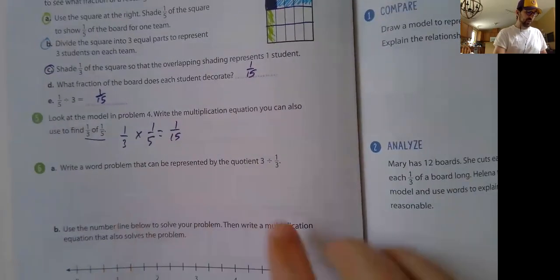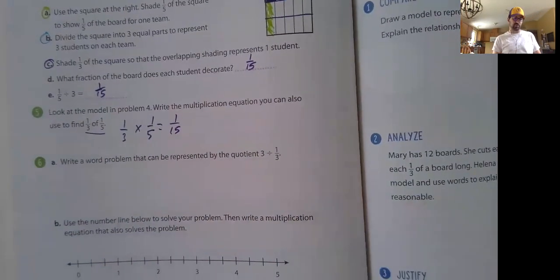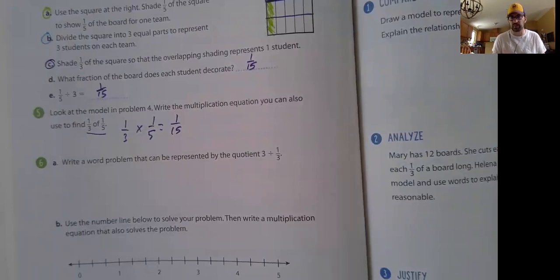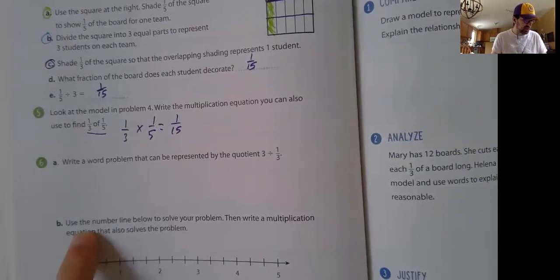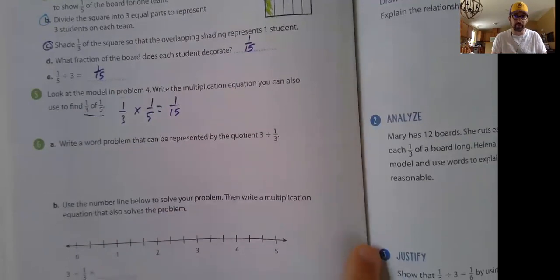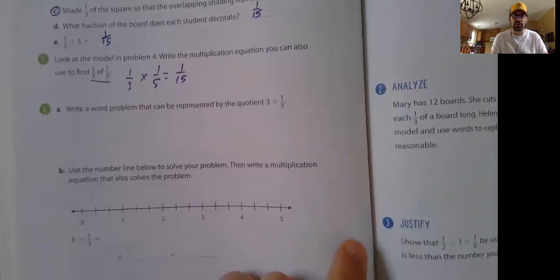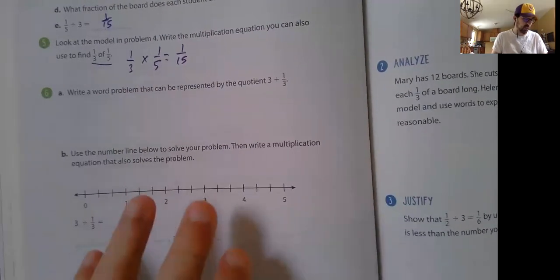So you might say we had 3 Snickers bars, and we divided those into thirds, and we wanted to figure out how many pieces there would be to give people 1/3 pieces or something. You can think of something creative to do with that, okay? Use the number line to solve your problem now, okay? So we're going to solve this now, 3 divided by 1/3.